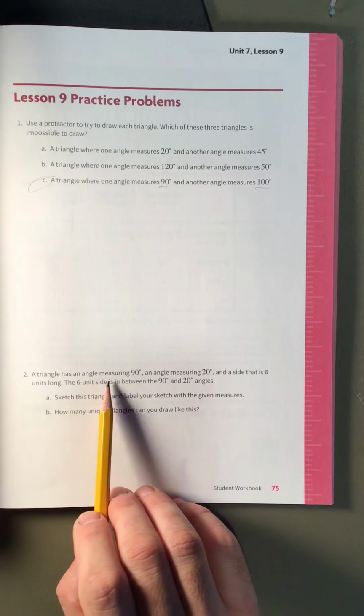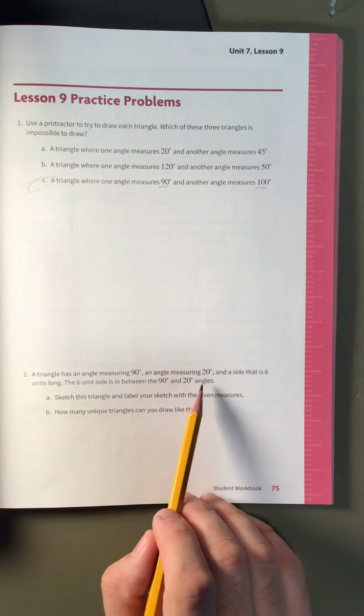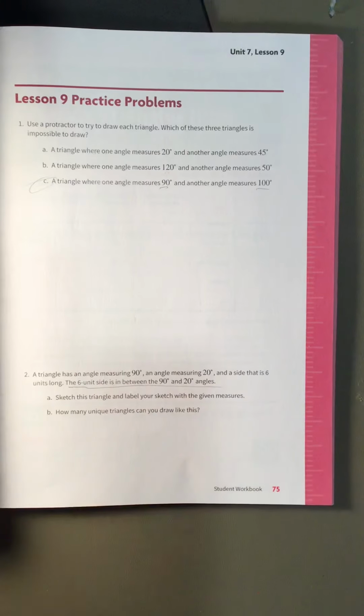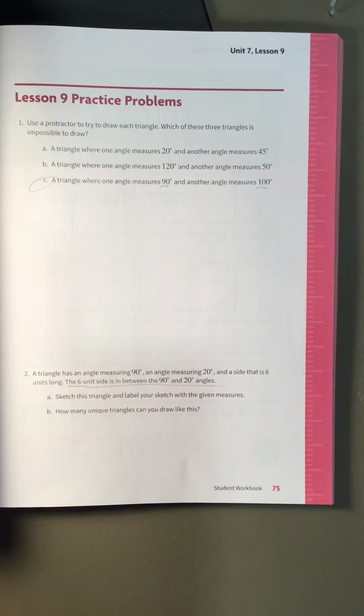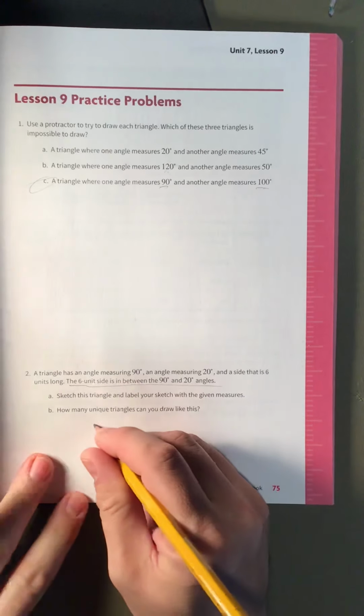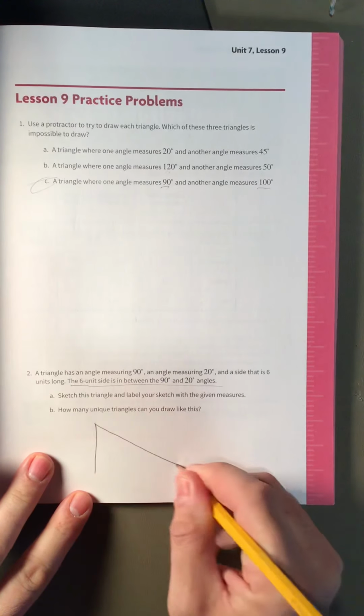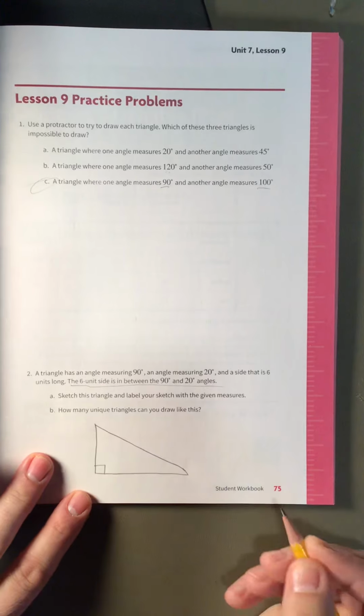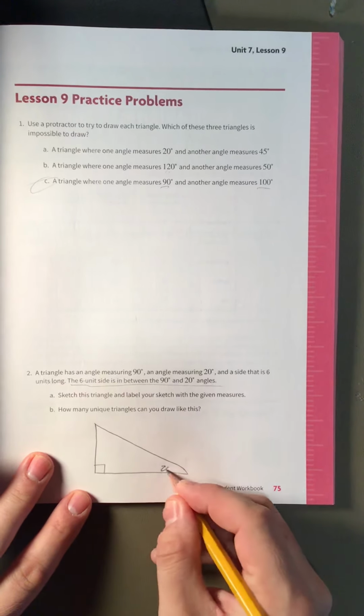Triangle has a 90 degree, a 20 degree, and then says, here's the key, side that is 6 units long, and it tells you where the 6th unit is. It's between the 90 and the 20. So I'm just going to draw a triangle. This is 90. One of them has to be 20.